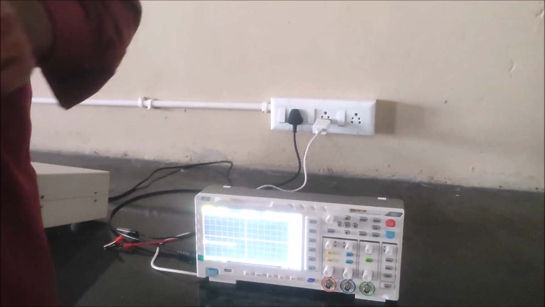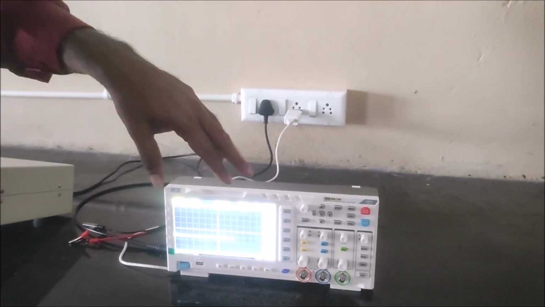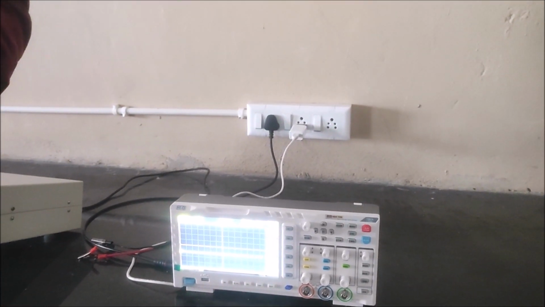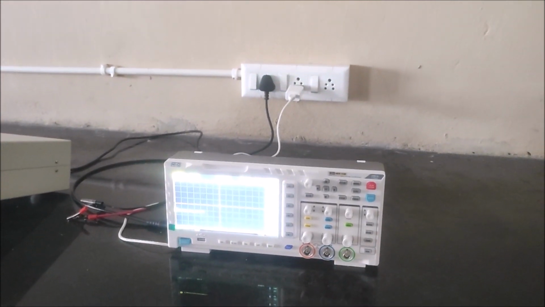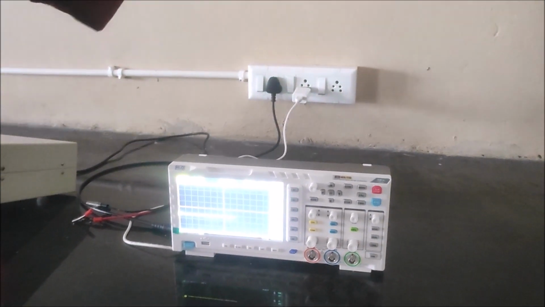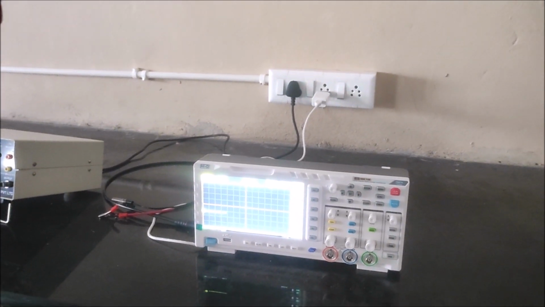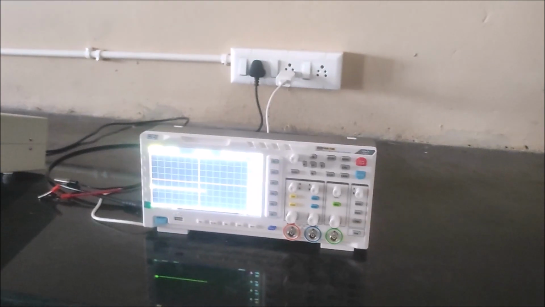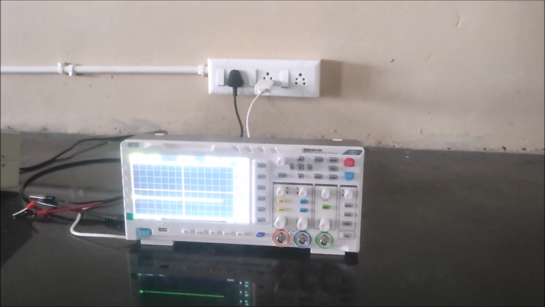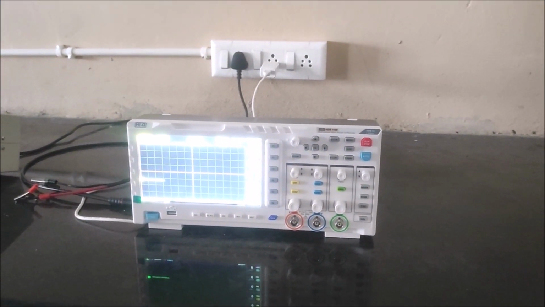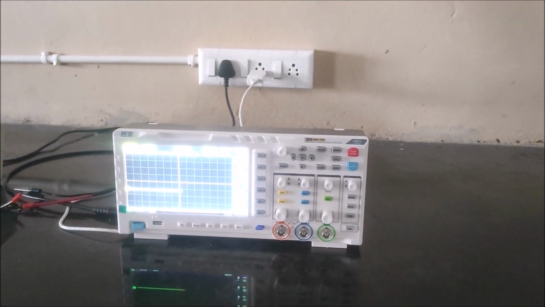There are some control knobs. These control knobs are used to adjust the signal for better visibility. These control knobs, in the background, are nothing but the potentiometers which we have discussed in our theoretical subject. When we vary these knobs, the signal adjustment is done accordingly.